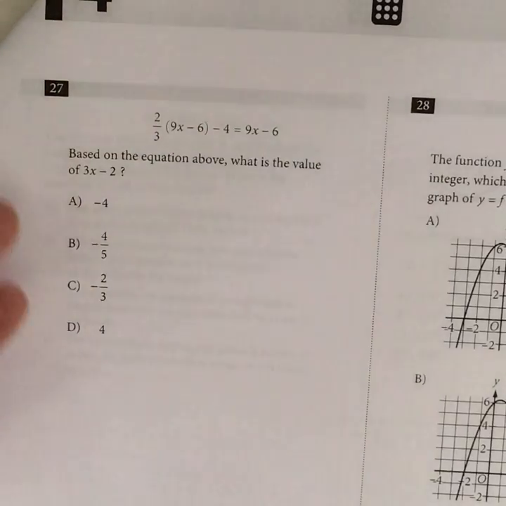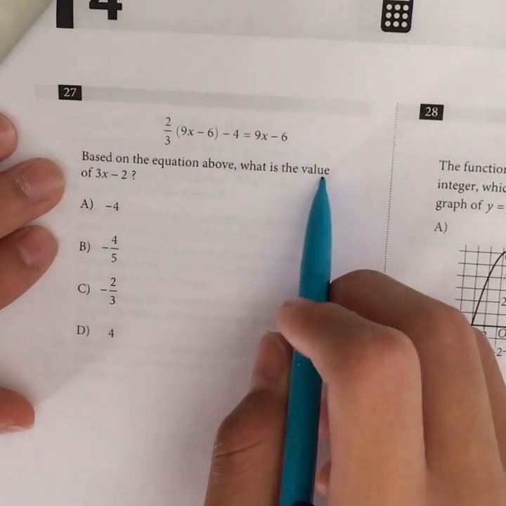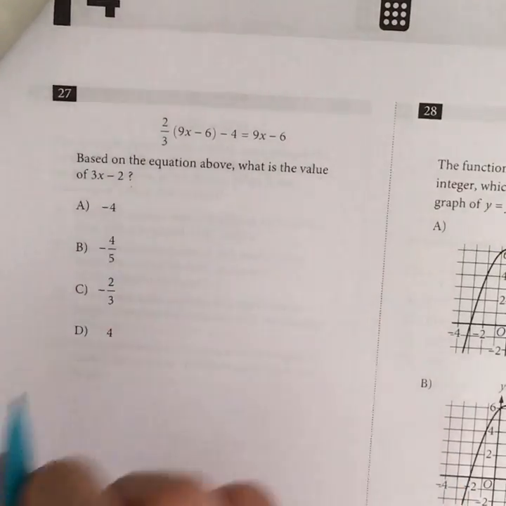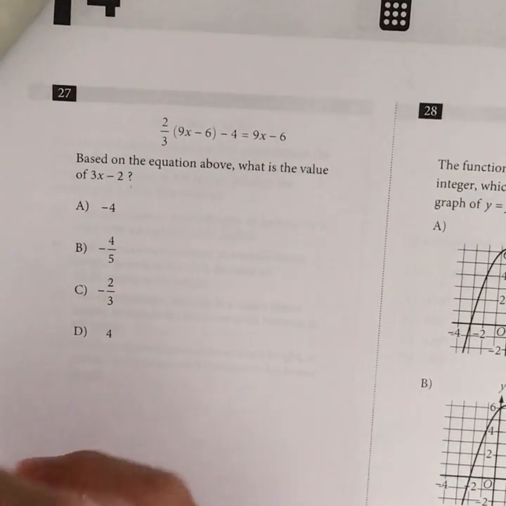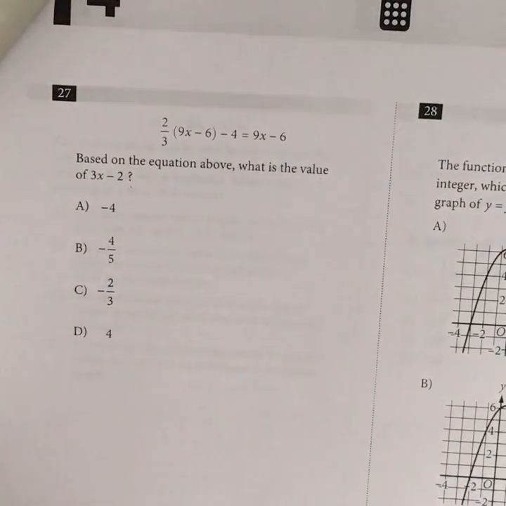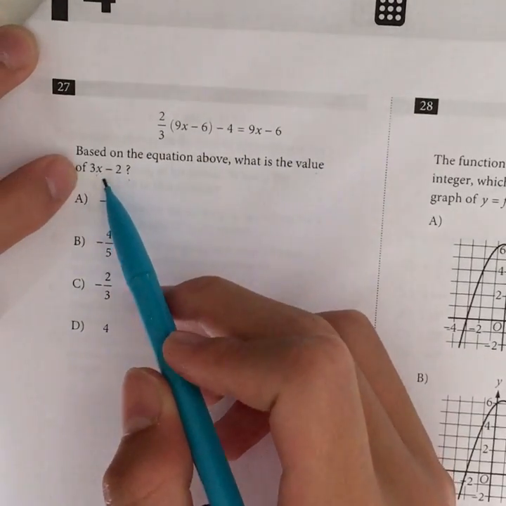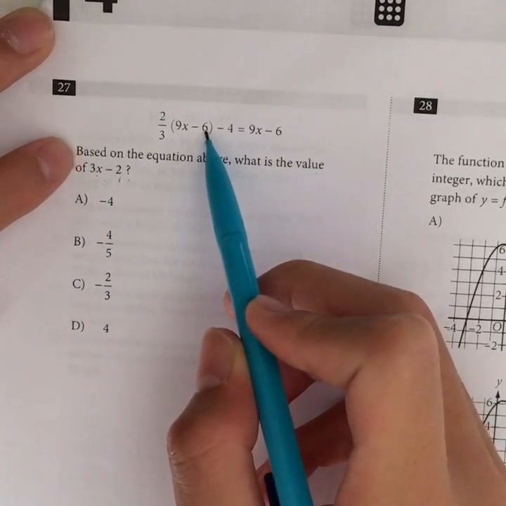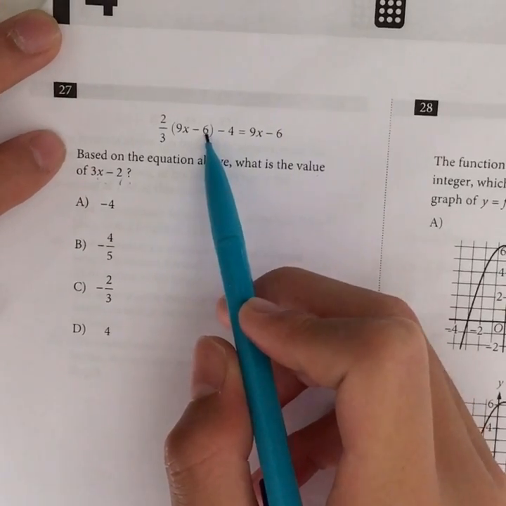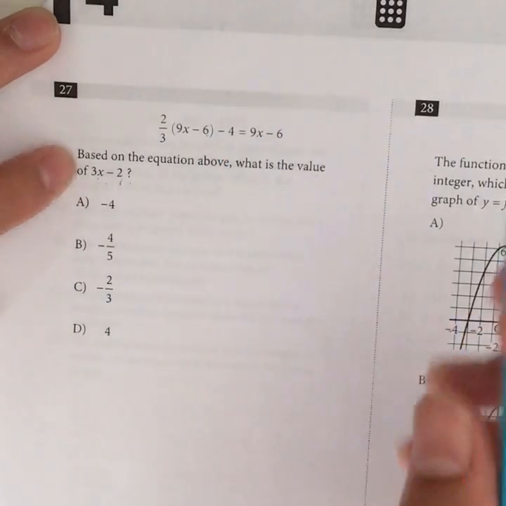All right. Now, based on the equation above, what is the value of 3x minus 2? Question 27. So what I'm going to do is I am not going to distribute, because that's the long way to do it. What I am going to do with 3x minus 2 is, oh, this is what I'm going to do.